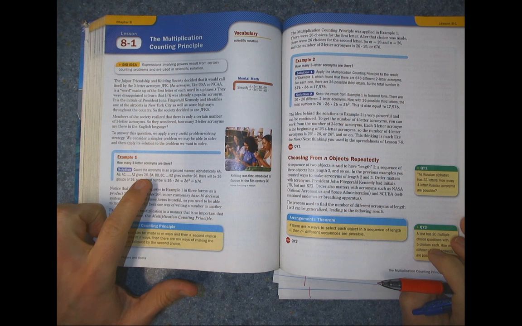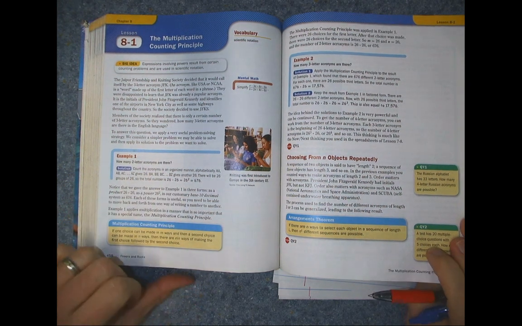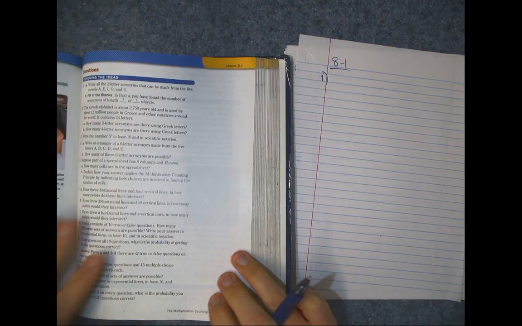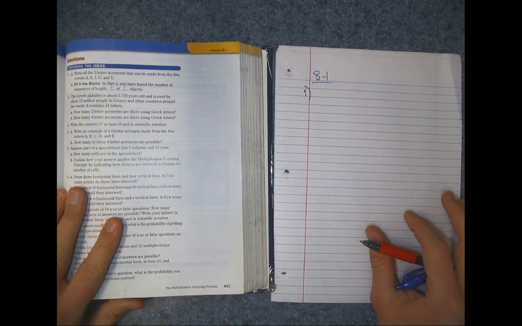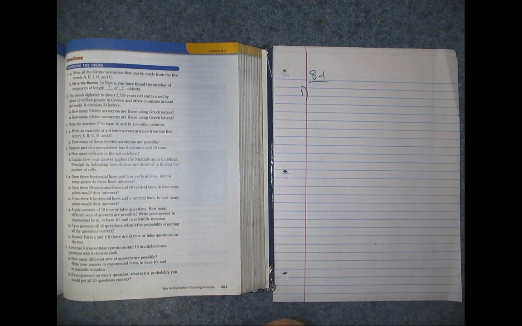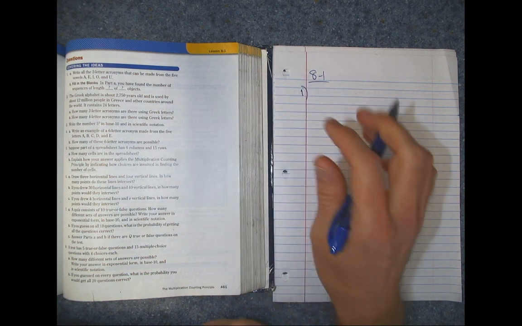So you have BA, BB, BC. Good example of the question that we're doing right now. Okay, so we're just talking about combining the letters. Acronyms usually stand for something. NFL, National Football League, that's an acronym. Letters that stand for something. So we just have to come up with all the possible combinations for these.